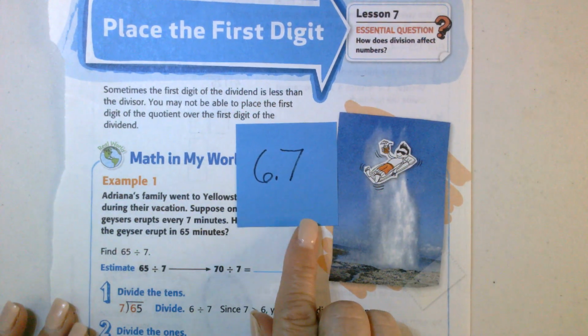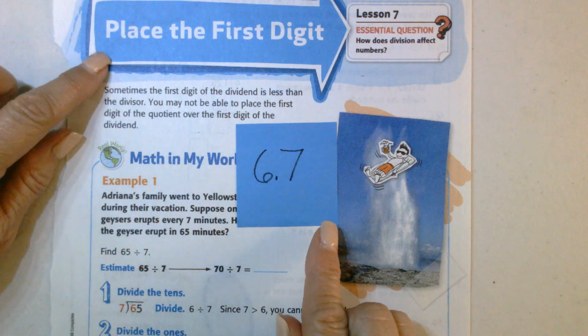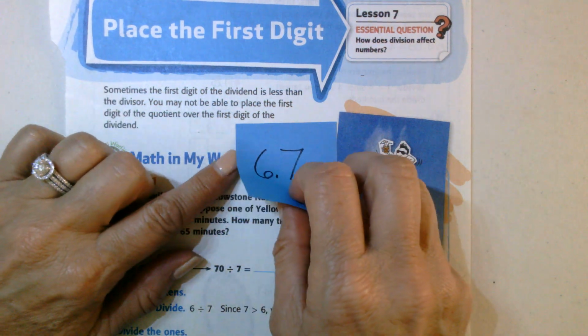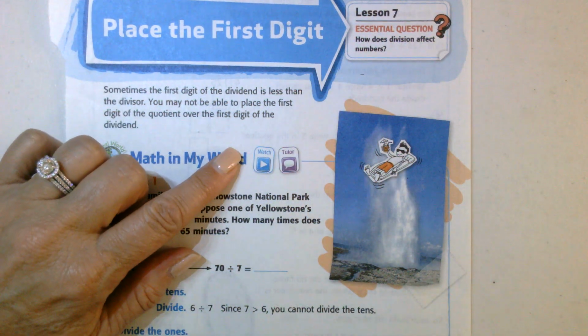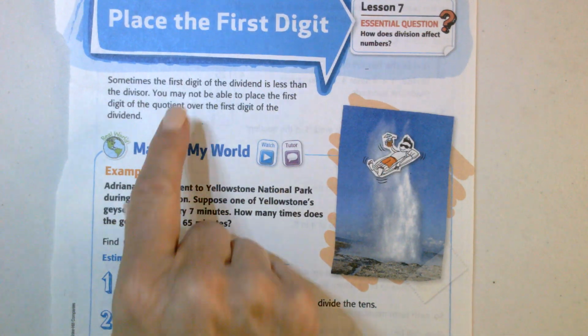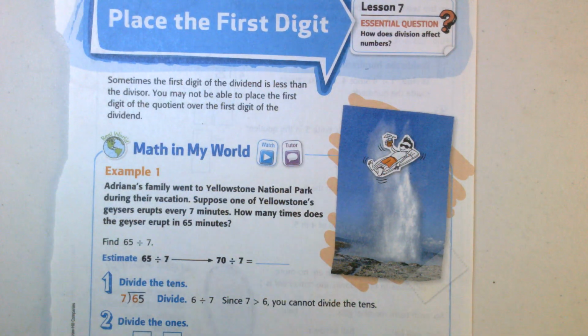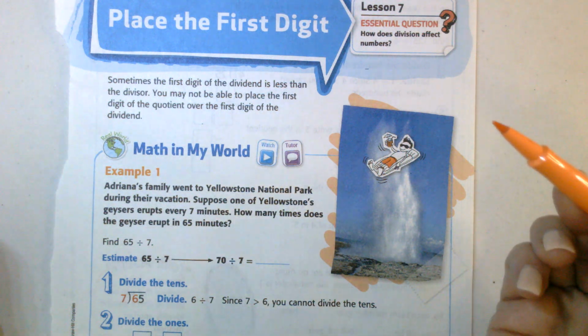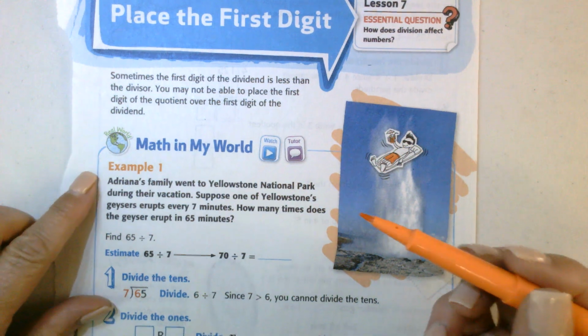Hello. Our lesson today is going to be lesson 6.7. How do we place the first digit of a quotient in our division problem? Sometimes the first digit of the dividend is less than the divisor, and we may not be able to place the first digit of the quotient over the first digit of the dividend. Let's go ahead and read the problem so we can understand that a little bit more.